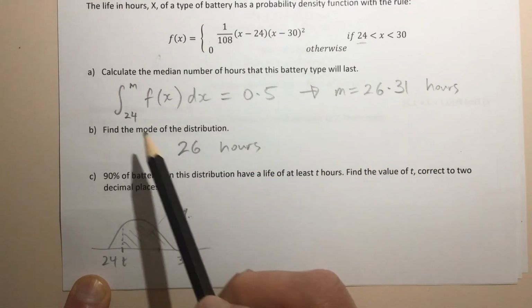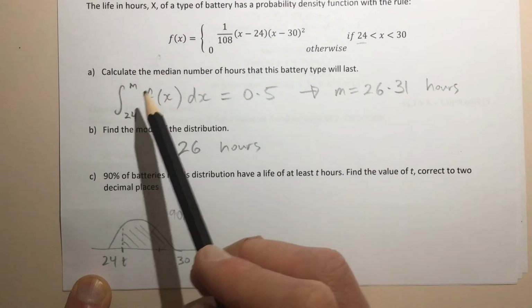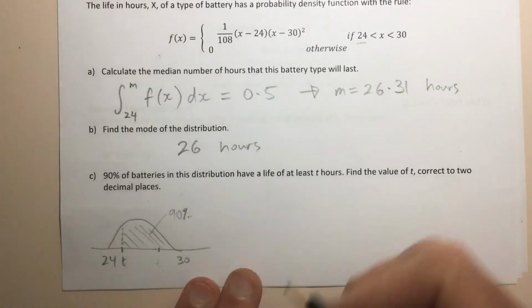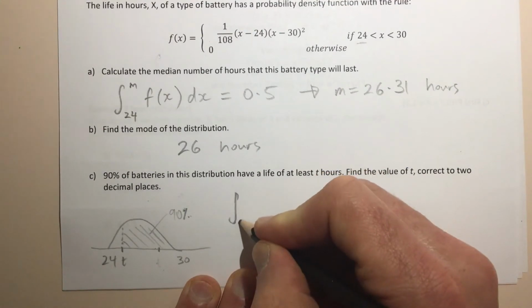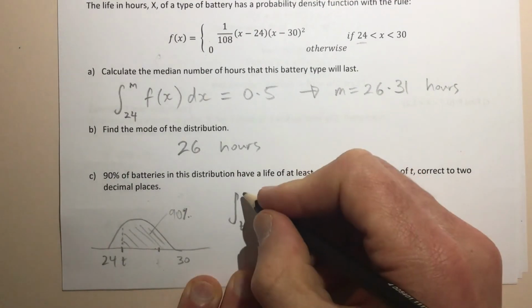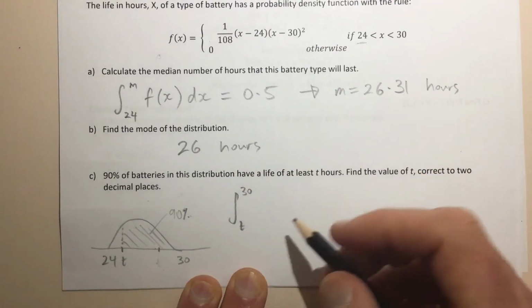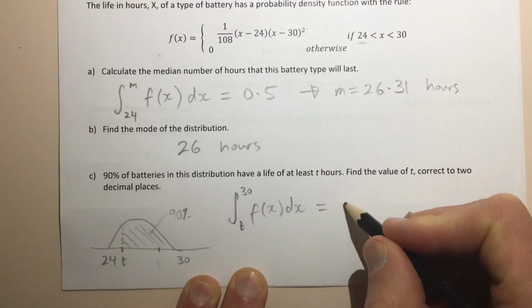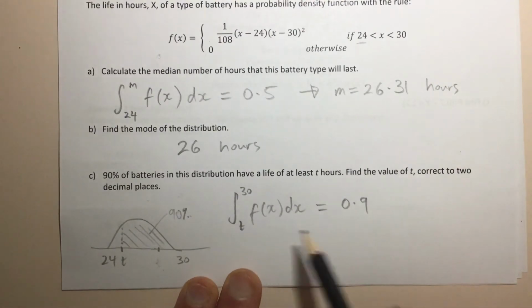So we're going to set it up in a very similar way to what we did the median with an unknown terminal, but this time we're trying to find an area that we're setting to 0.9. So what we can say is that the integral from t up to the maximum, which is 30, that integral will equal 0.9, and then we're going to solve that for t.